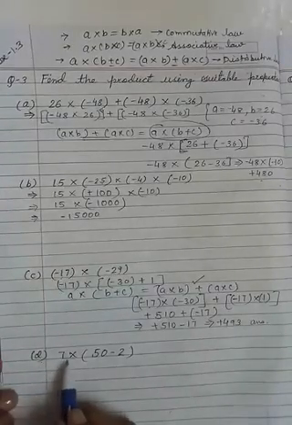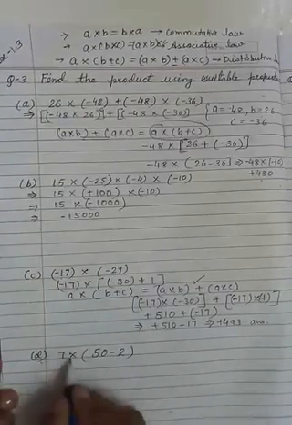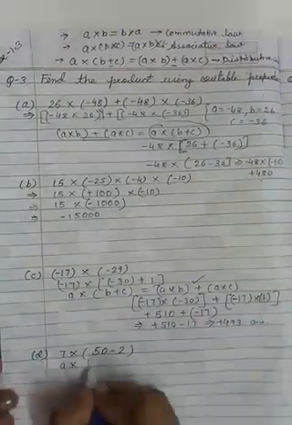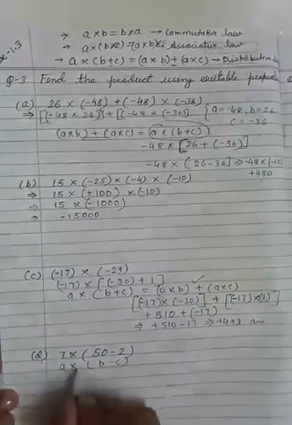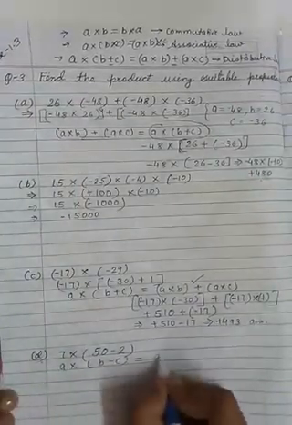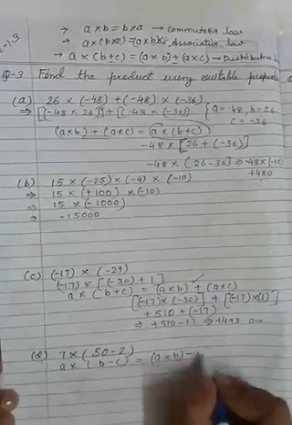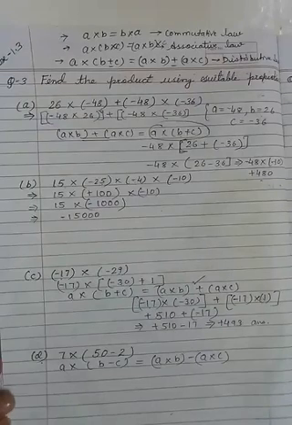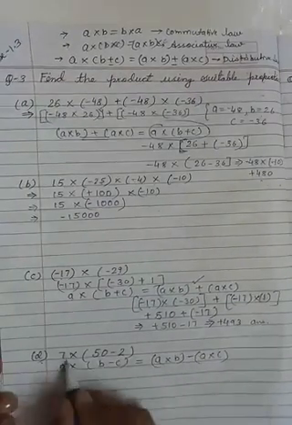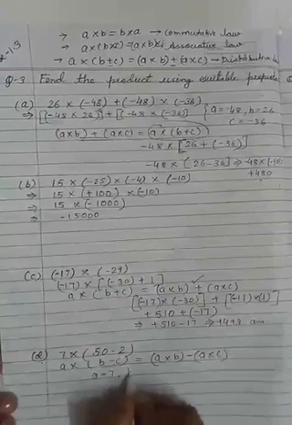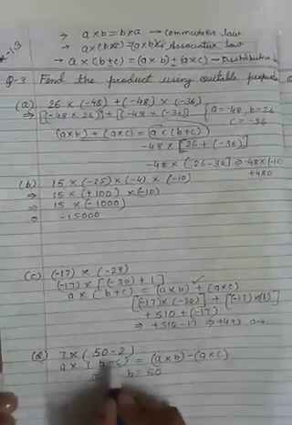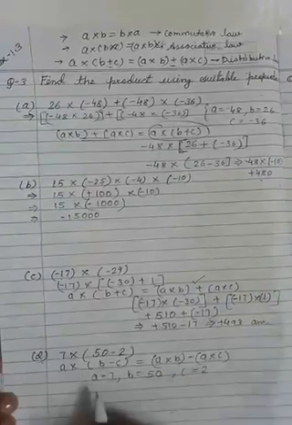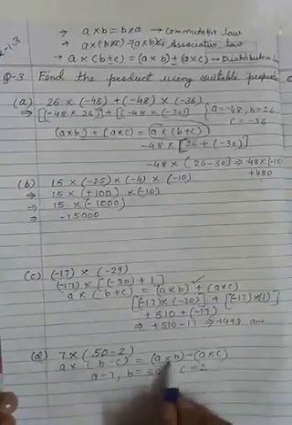Now we have D part as 7 into 50 minus 2. Again you can see that this equation is in the form of distributive law as A into (B minus C), and A into (B minus C) is what? A into B minus A into C. Firstly you have to learn all the laws, then only you will be able to solve this type of questions. So here A is 7, B is 50 and C is 2. Now we can write this as this, right?